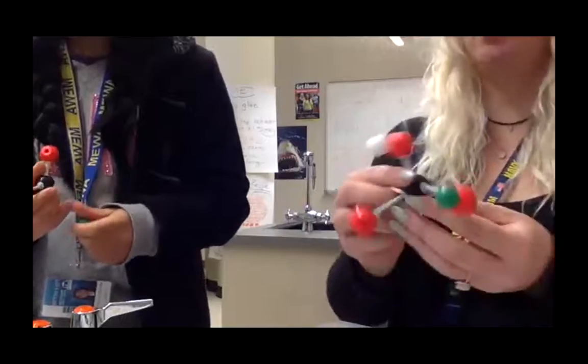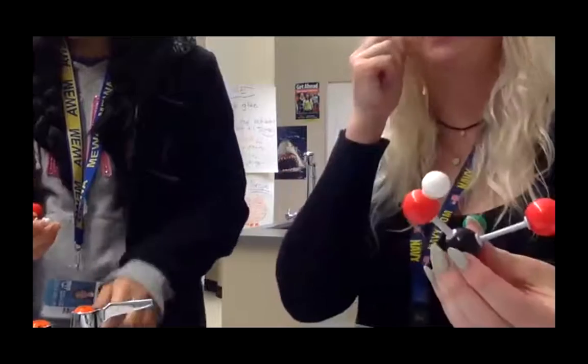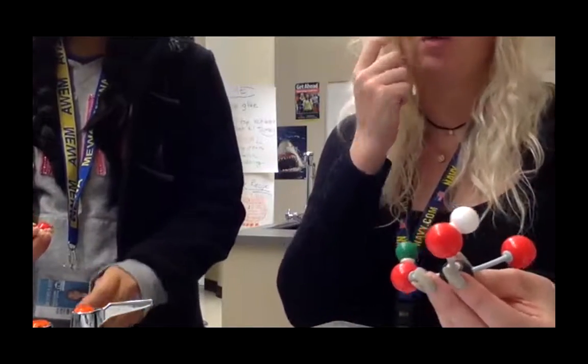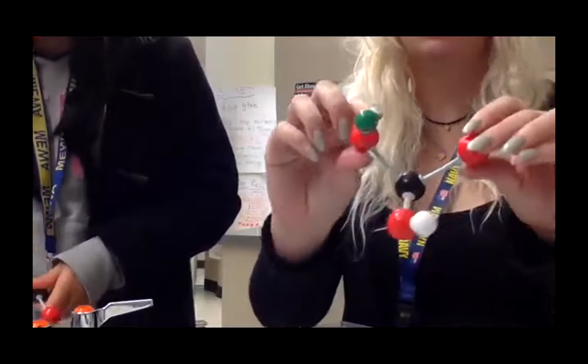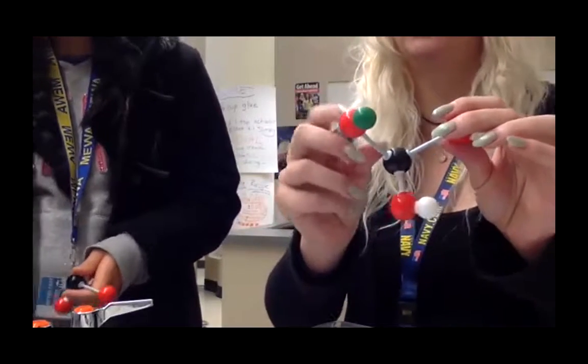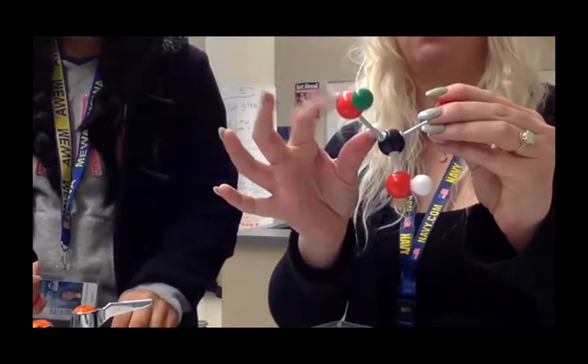So for this one, carbon is our central atom, right? Carbon is our black atom here. Carbon has 4 valence electrons, right? So we need to see 4 lines coming out of carbon, right? 4 bonds. It's going to double bond with 2 oxygens. So 2 valence electrons are going to be for this oxygen, and 2 valence electrons are going to be for this oxygen.